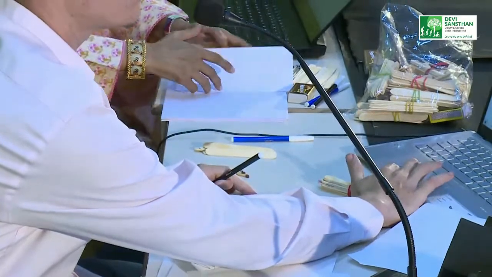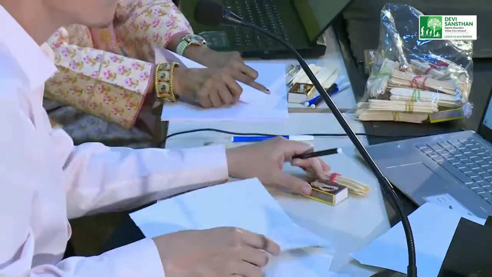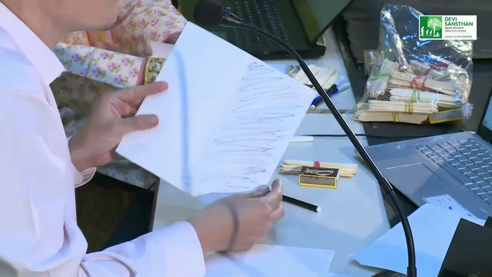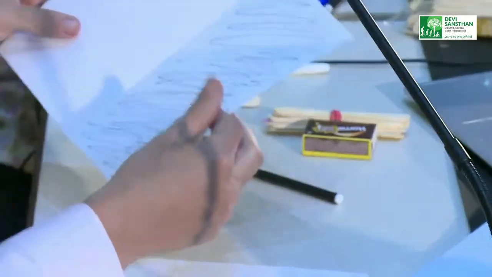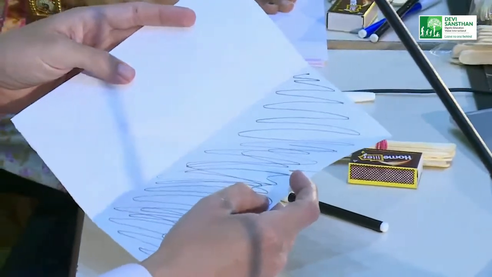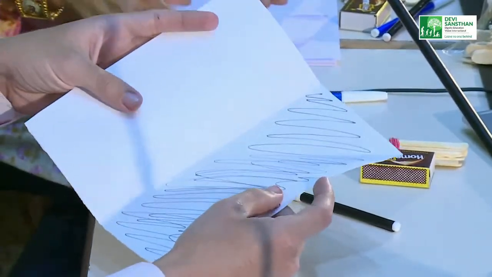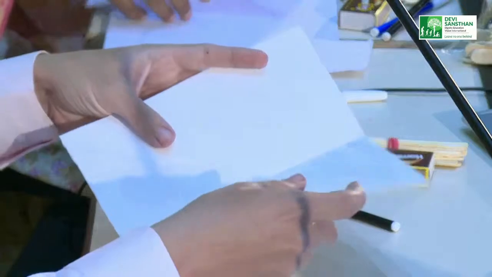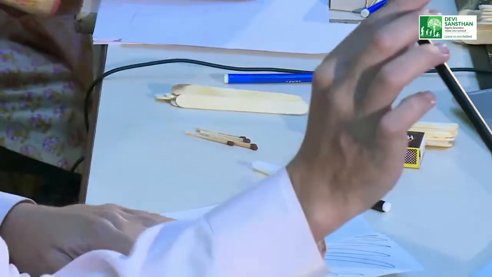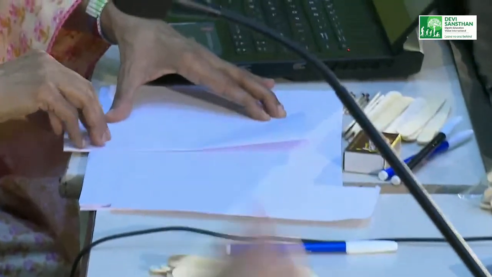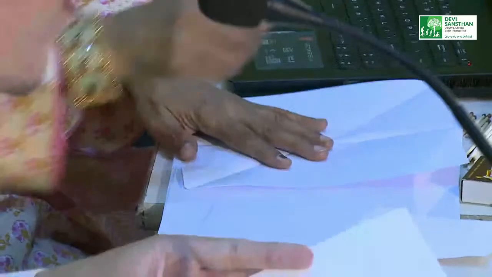Okay, you can maybe post in the chat box when you're done. So I've got my paper here, and I've colored in half of it. Please post in the chat box when you've done this. Okay, Sunita's also almost there, and please do post in the chat. So we've colored in half the paper.